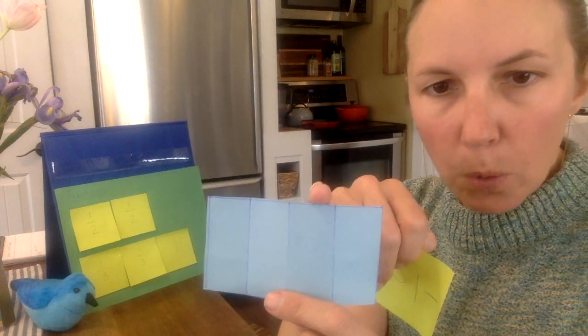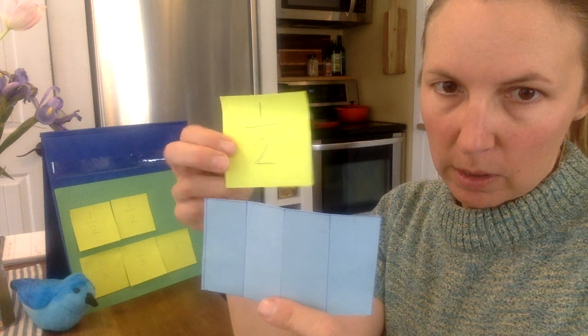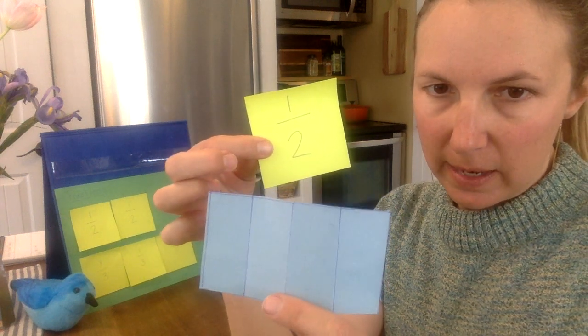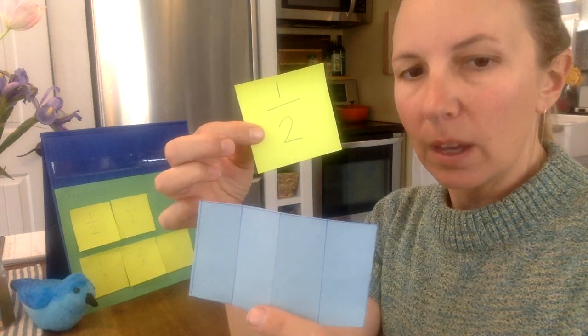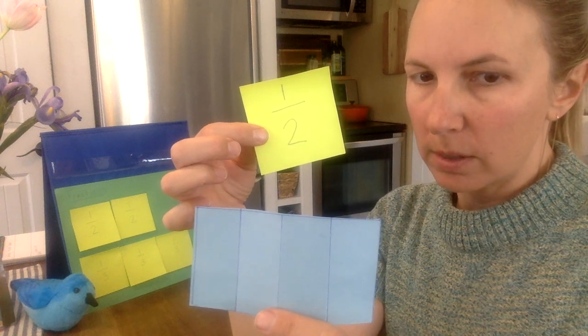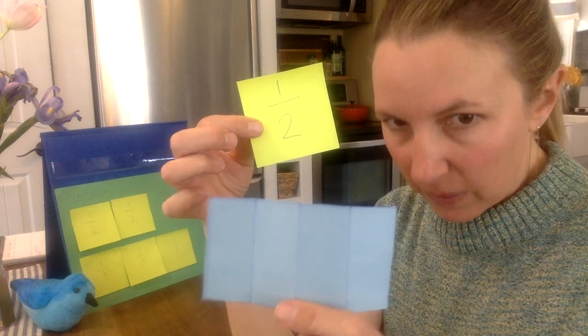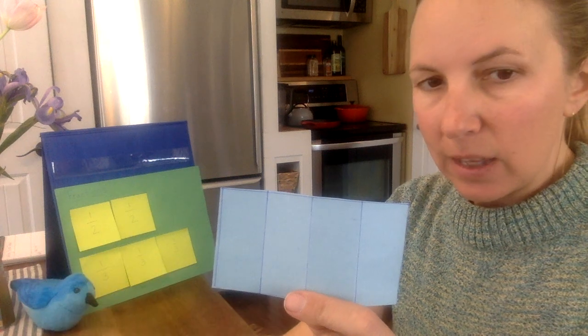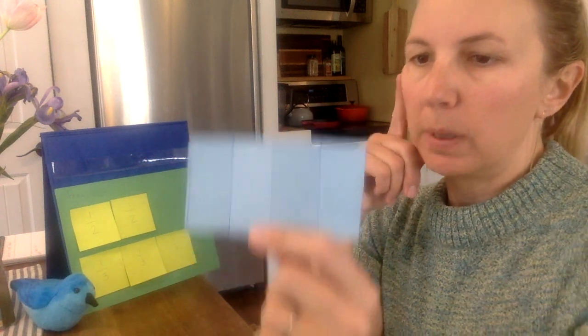But this has 4 parts. So I'm going to have to think about this and think, even though this is showing 4 parts, is there a way I could look at this and see the 2 parts of it that would be equal?